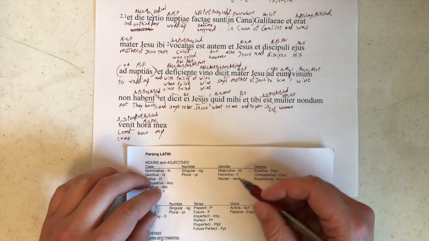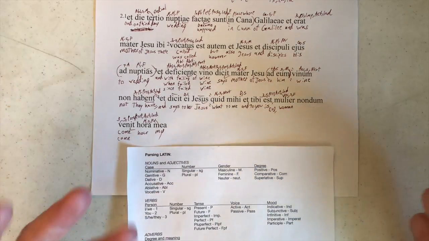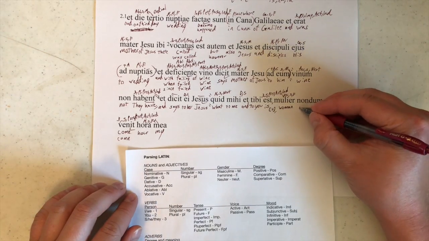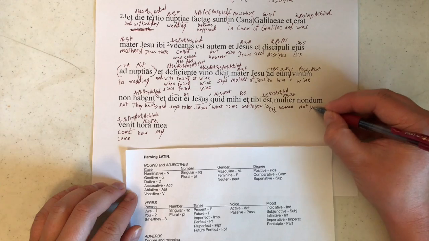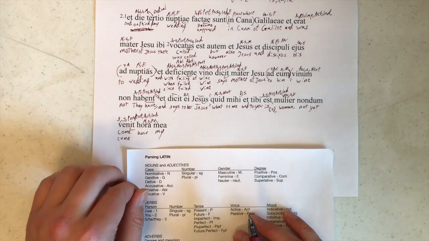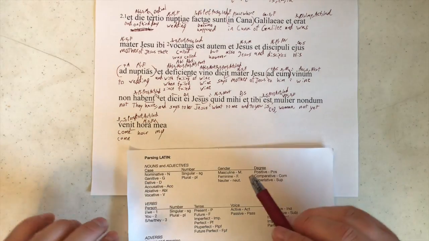And then we have one final word to take a look at, and that's nondum. Non means not, and dum would normally by itself mean while, but when they're paired together, they mean not yet. Since this is vocative, I'm going to put another comma right there. And that is all of our translation. So let's take a look at it in its own context from 3 to 4, and then the whole thing together.